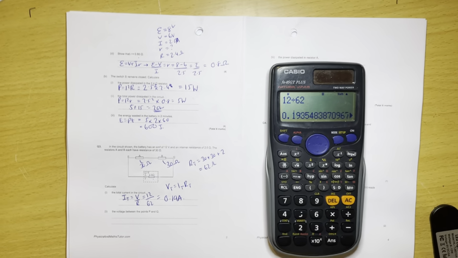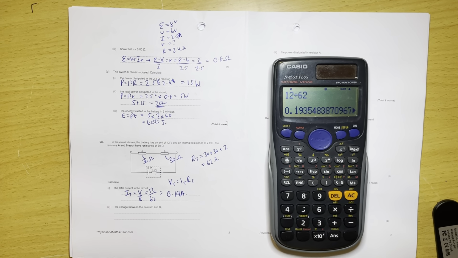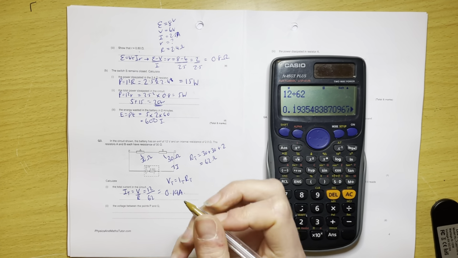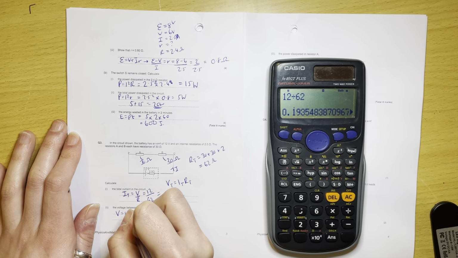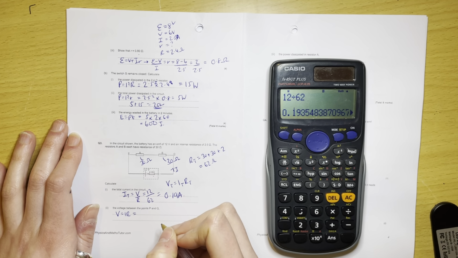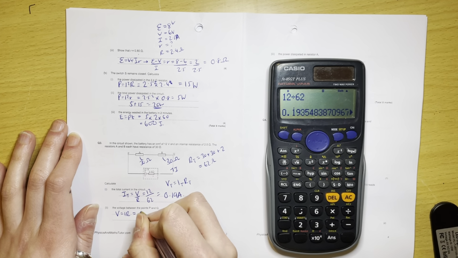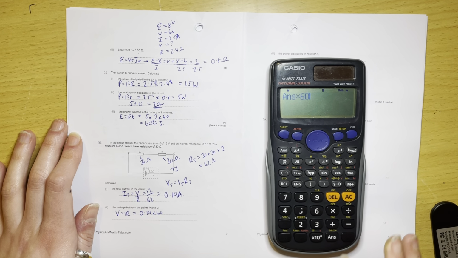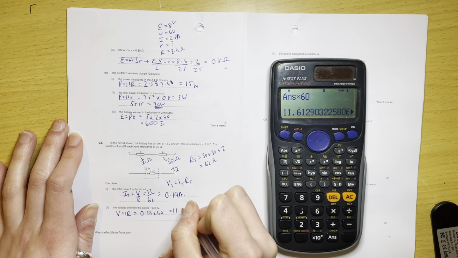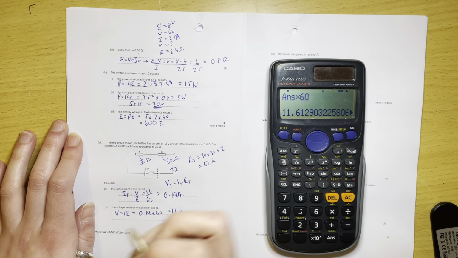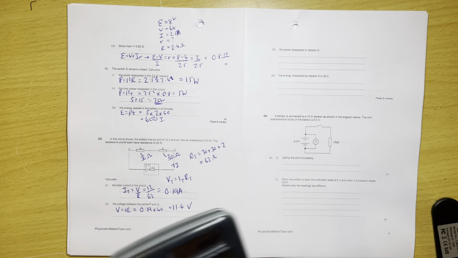Right, the voltage between points P and Q. Now this is a series circuit, so if I know the current anywhere, I know it everywhere. So I'm going to say V equals IR, and between P and Q, the resistance is 60. So I'm going to do I, which is 0.19, times 60, and I get 11.6. So the voltage across P and Q, or across A and B together, is 11.6 volts.